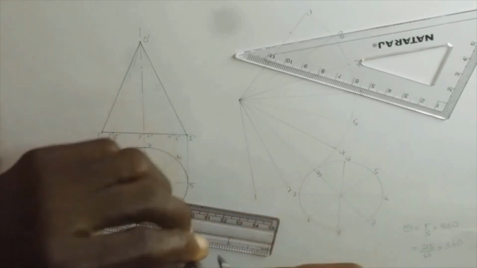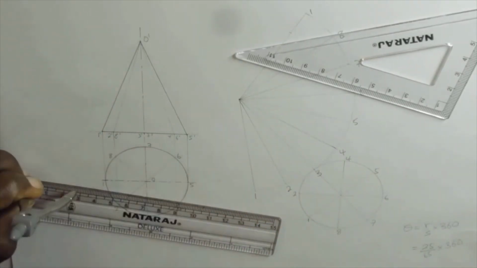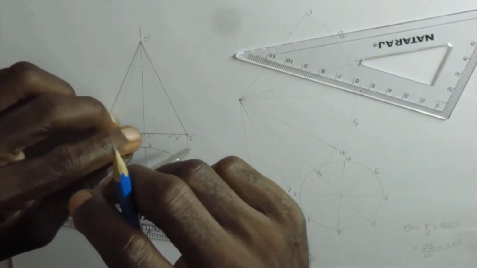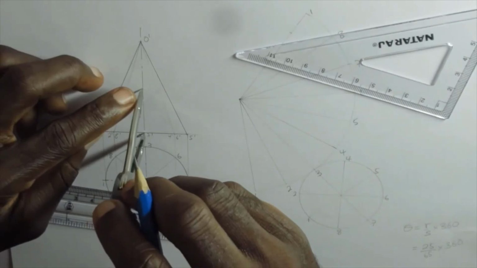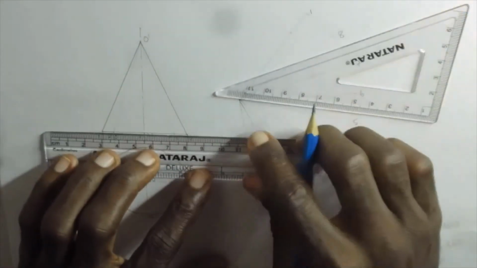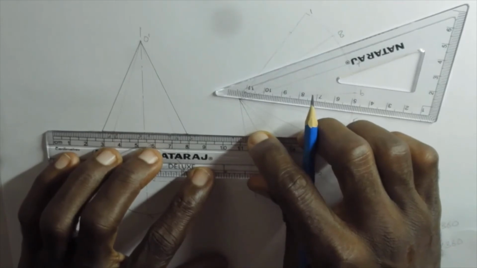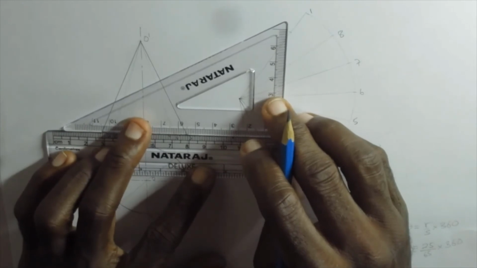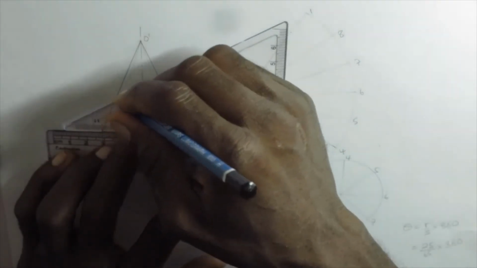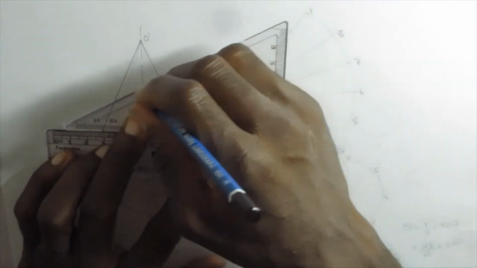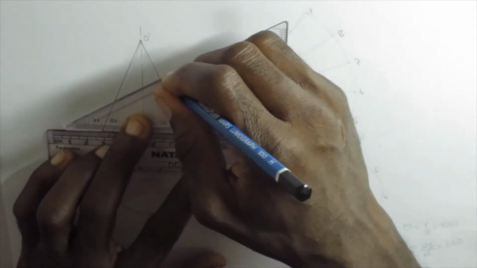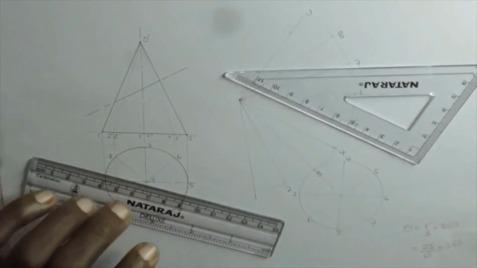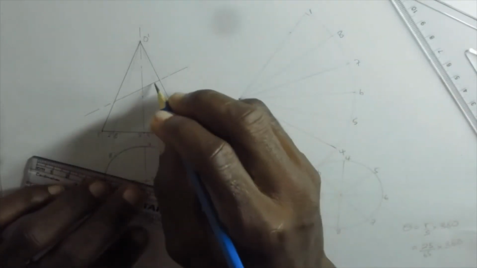Okay, so we measure the distance along the axis of the cone, 30 millimeters. Then you can use your T-square or with the help of your rule line set square or 2 set square. You draw a line inclined at an angle of 30 through the point 30 millimeters from the base. Okay, so we draw the cutting plane, and this is how the cutting plane is drawn.